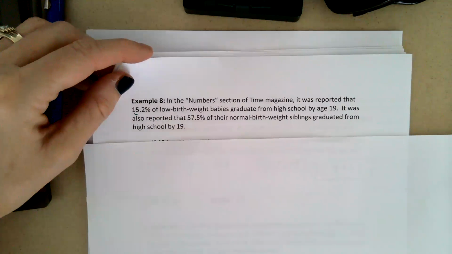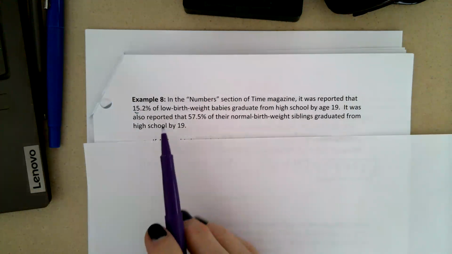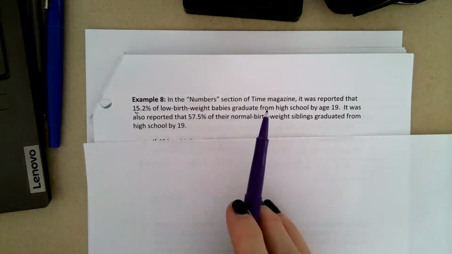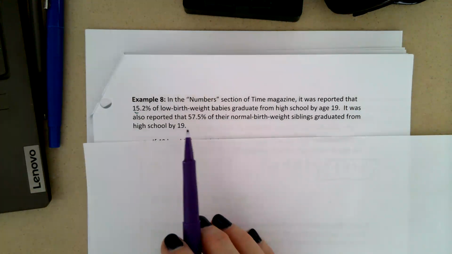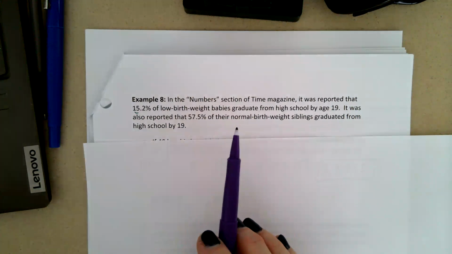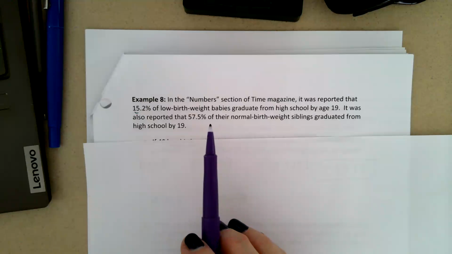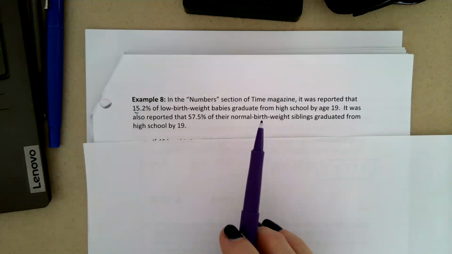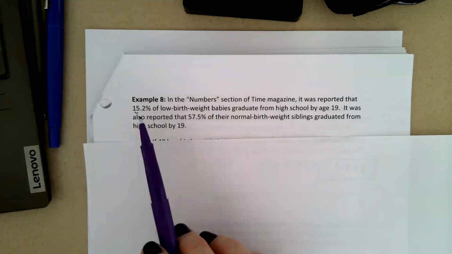So in the numbers section of Time magazine, it was reported that 15.2% of low birth weight babies graduate from high school by age 19. It was also reported that 57.5% of their normal birth weight siblings graduated from high school by 19. They're siblings, which is interesting, and it's definitely a higher percentage.